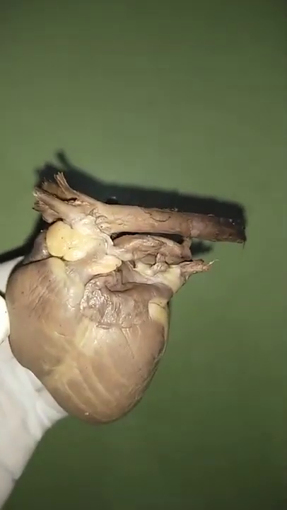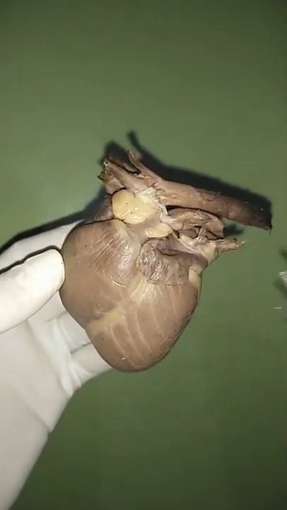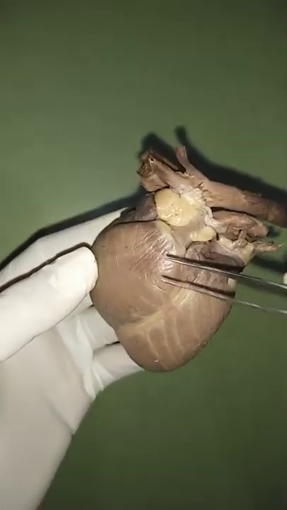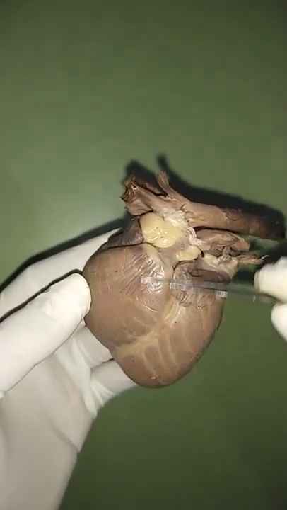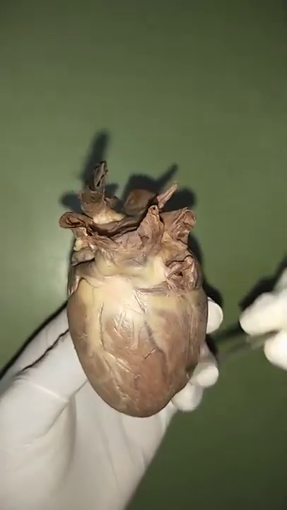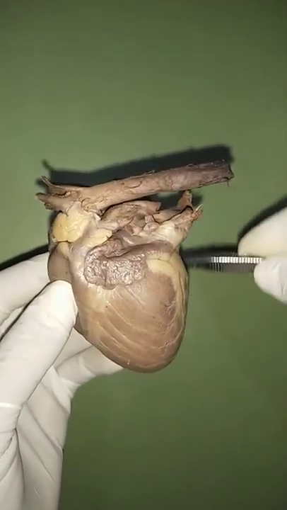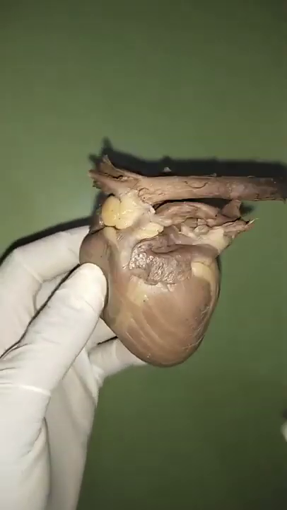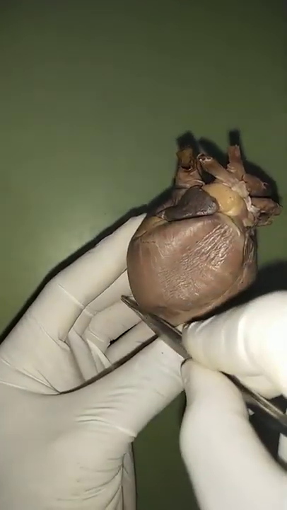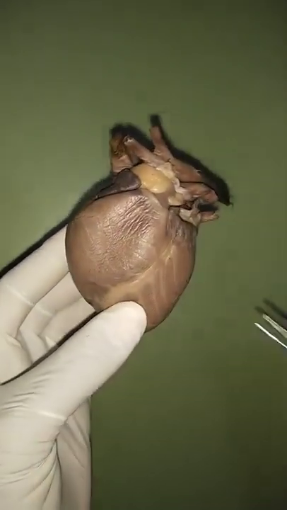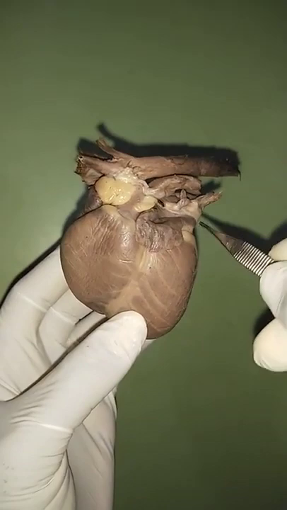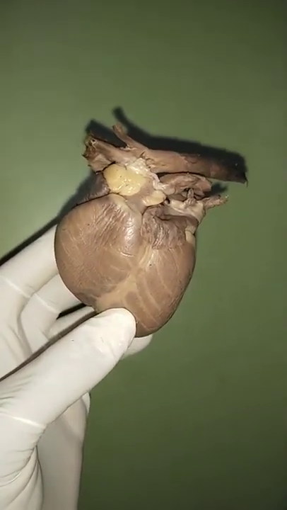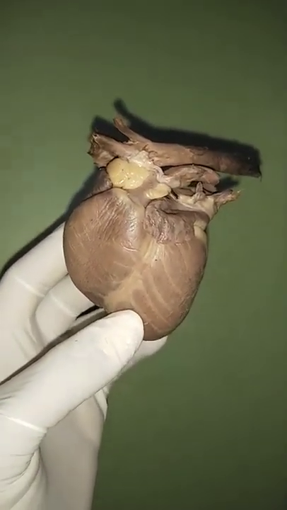Now, this is the left side of the heart, while this is the right side. This is the cranial aspect, while this is the caudal part of the heart.